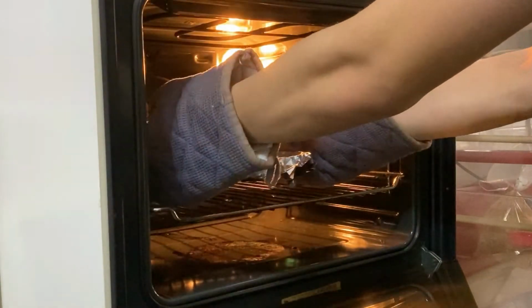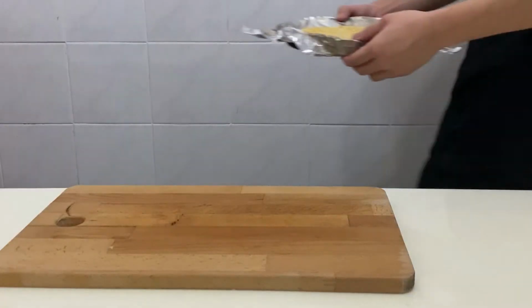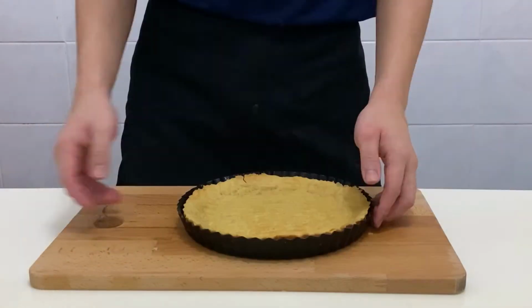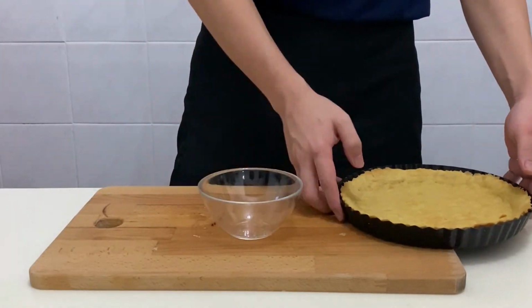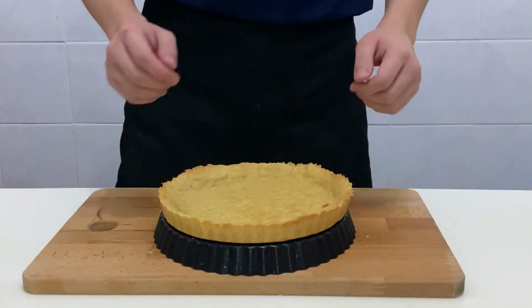Meanwhile, the short crust has already finished baking. I'll be letting it cool for a while, then removing the weights and removing the short crust from the mold. It will be advisable to have a detachable mold where the base could easily come out of the sides of the mold.